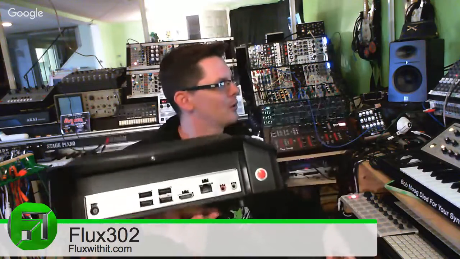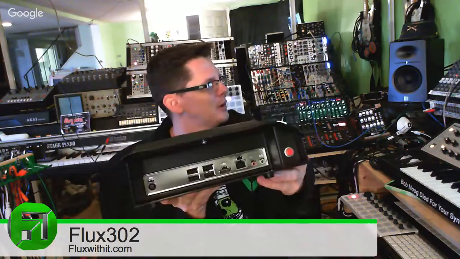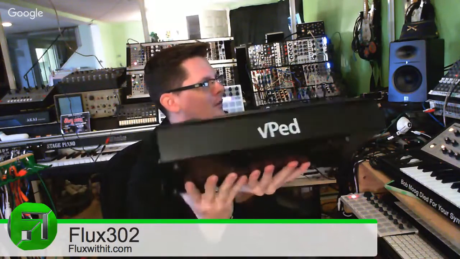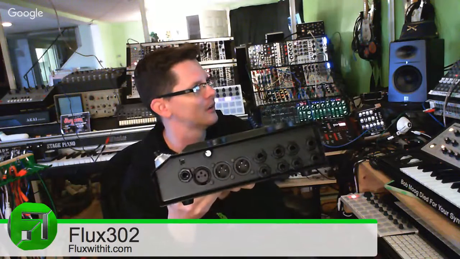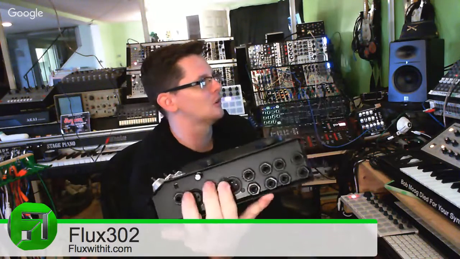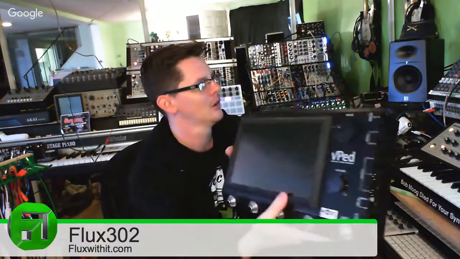But when I say that, I mean it literally. You've got a full computer inside of this bad boy. That's HDMI, 4 USB, Ethernet, and then on this side you've got your audio interface. And these are all switch inputs over here and expression pedal inputs. So you can actually run Guitar Rig on this, and there's a whole bunch of software that already comes with it that I'm cautiously diving into right now.